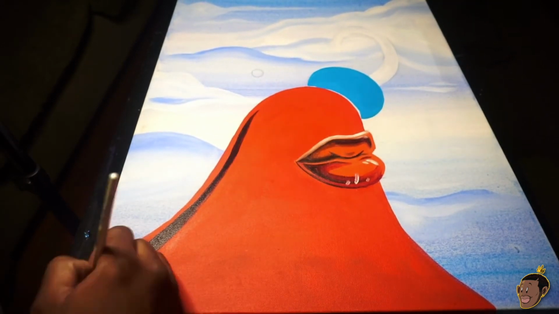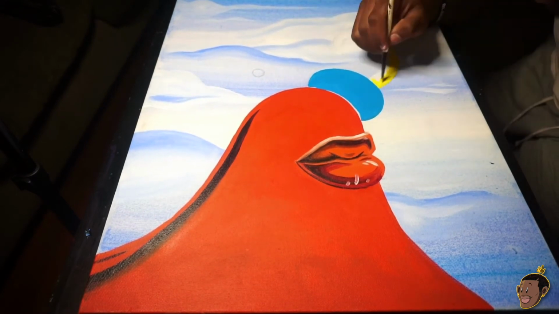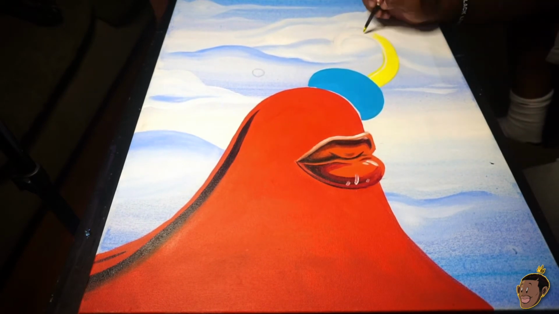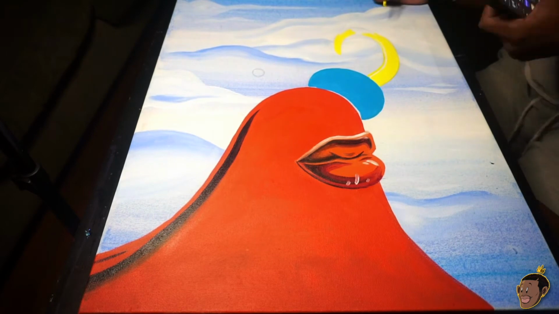See, I'm just adding a little shadow to the shape. I do want to play around with flat colors a lot, so you notice that the majority of it is that flat color red, that flat color blue, and then we got this flat color yellow that I'm adding.